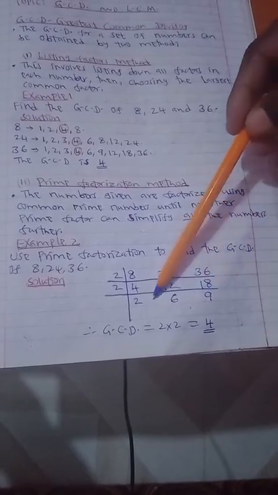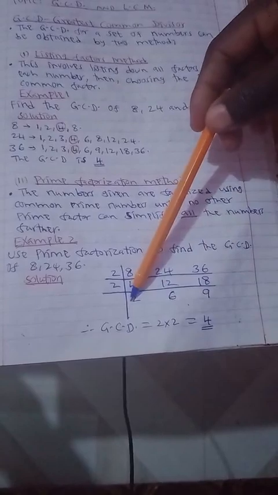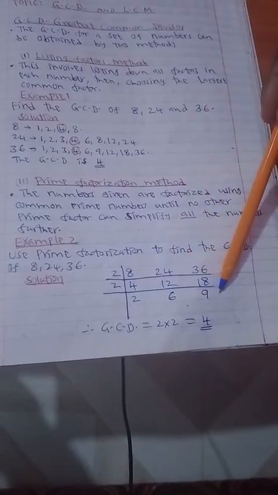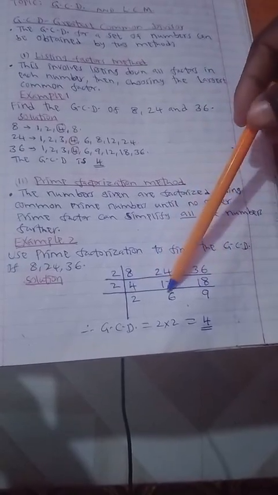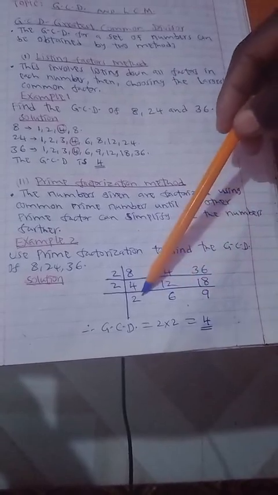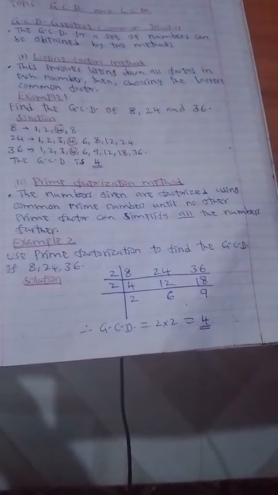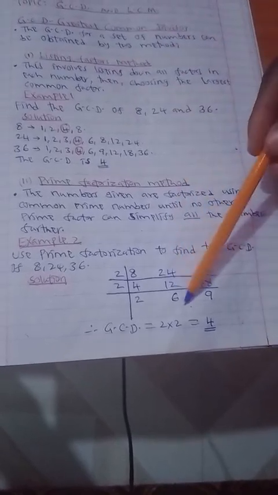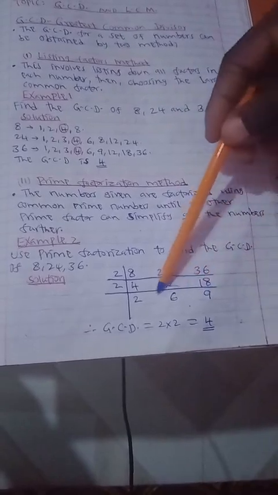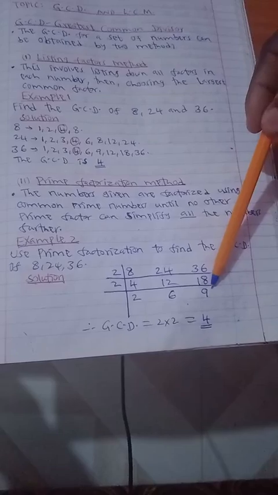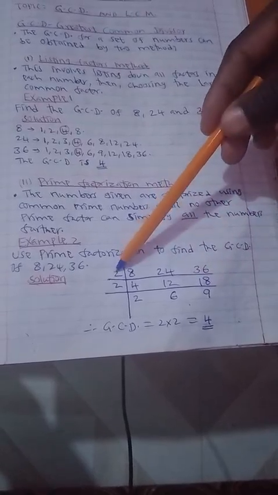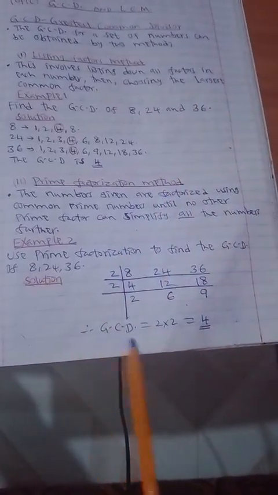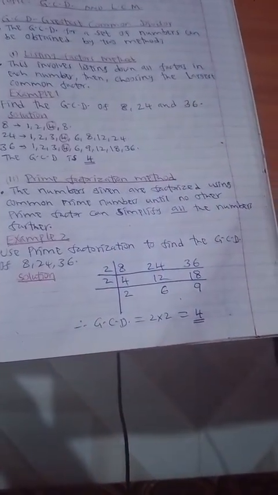Now in this case, the factor which is common for 2 and 6 can be 2, but it cannot divide 9. The common factor which is between 6 and 9 is 3, but it cannot divide 2. Therefore, for us to find the G.C.D, when we reach this level where we can't get a common factor for all the numbers given, we stop at that point and consider the factors that we have already identified. Therefore, the G.C.D of those numbers is 2 times 2, which is 4.